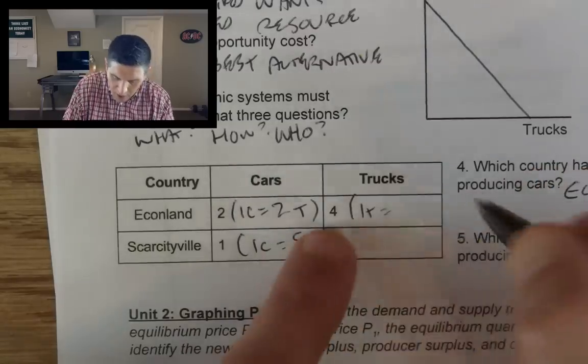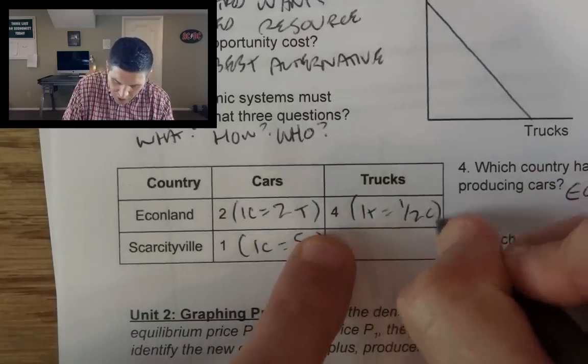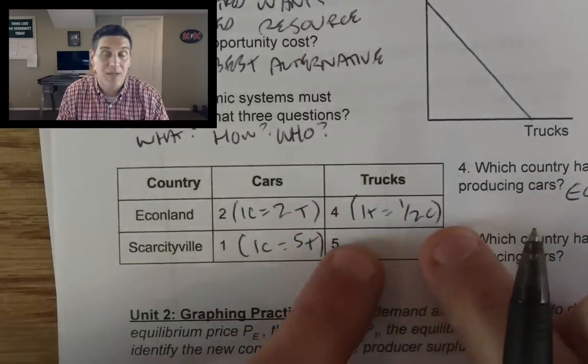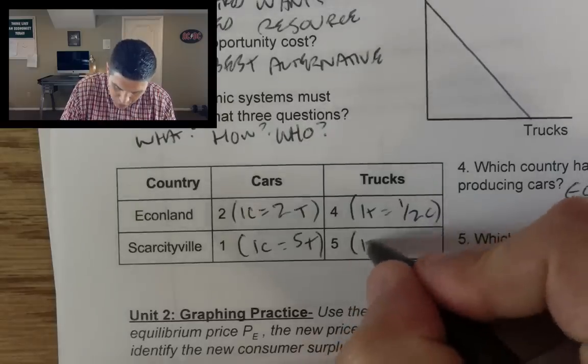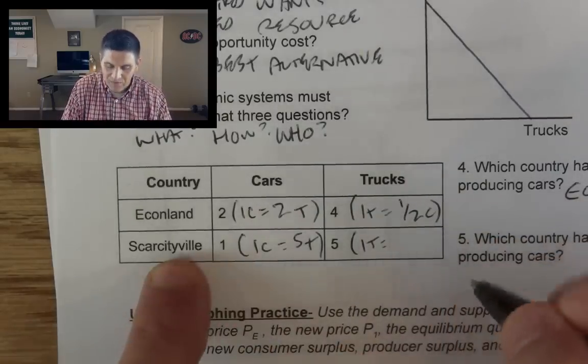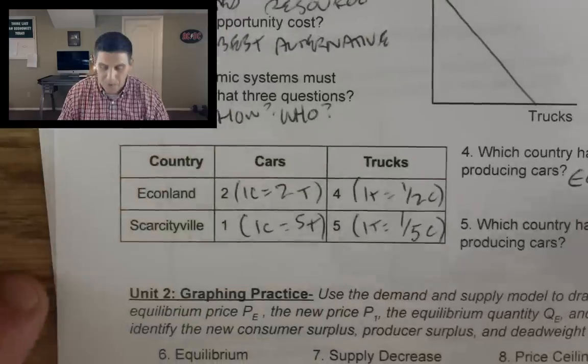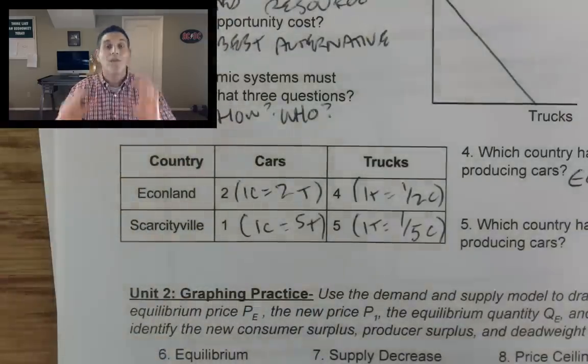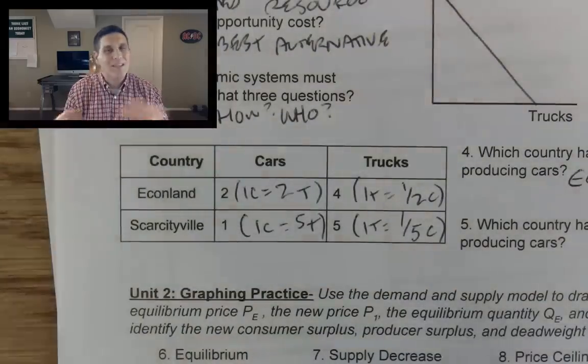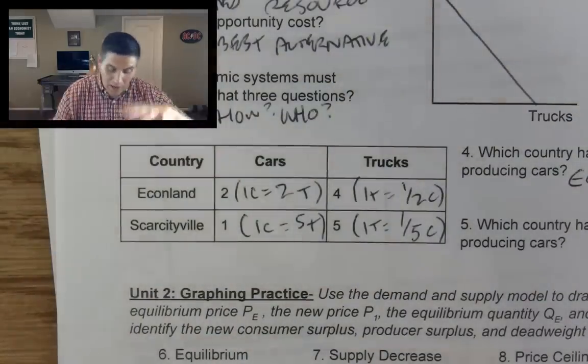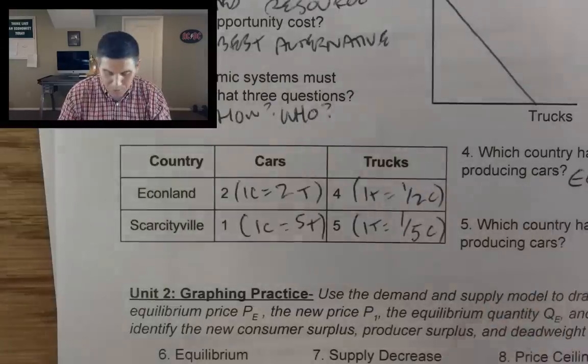1 truck costs 1/2 a car that Econ Land could have produced. That's their opportunity cost. And 1 truck over here costs Scarcityville 1/5 of a car that they could have produced, that they can't produce if they're producing trucks. Now, next step, and this is why it's a little trickier, because you have to actually do the calculation and then make a decision on who should produce what.